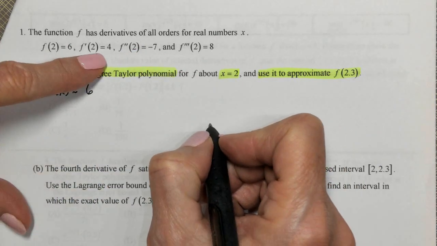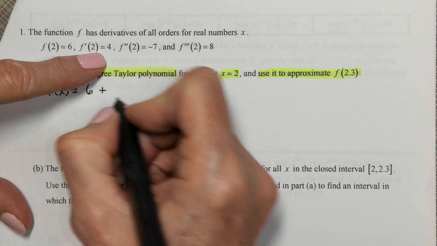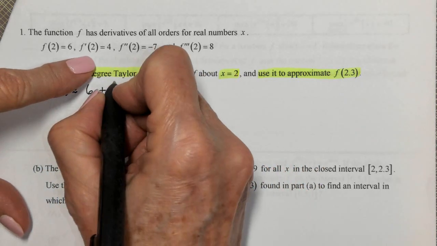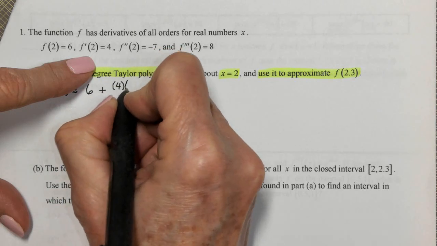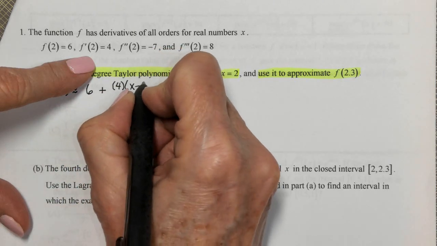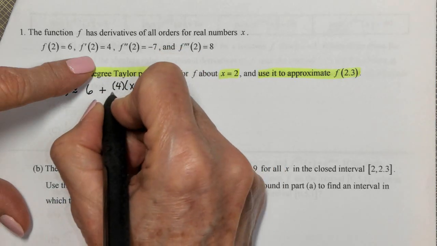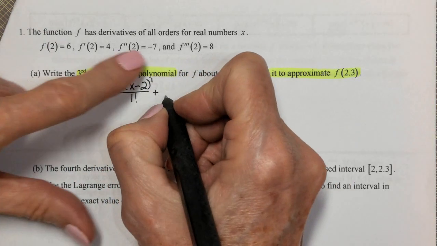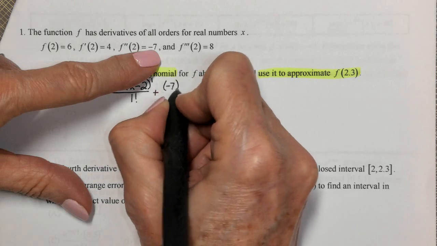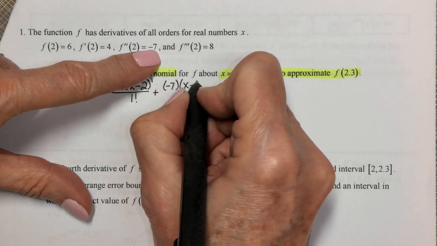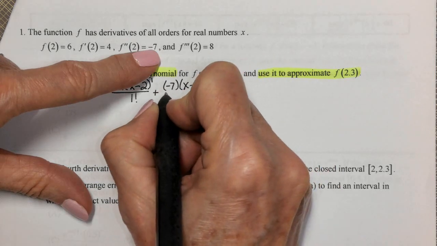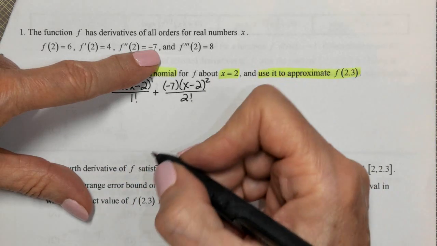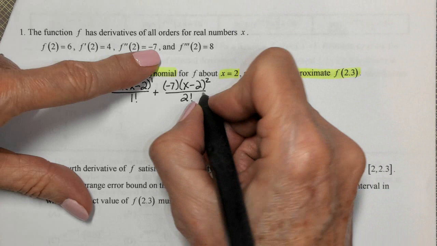And then we go to our derivative terms, and we start with the first derivative times x minus c to the first power divided by 1 factorial, plus the second derivative times x minus c to the second power divided by 2 factorial. Every term in the Taylor series has that form, right?